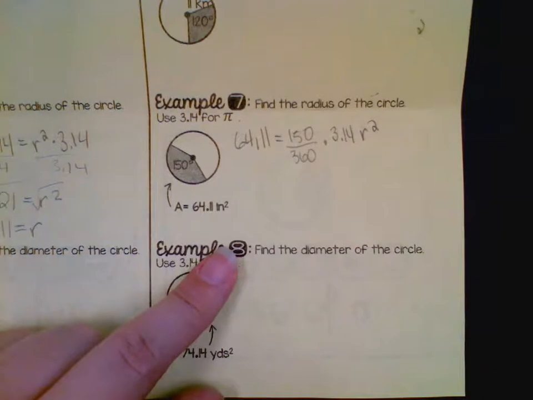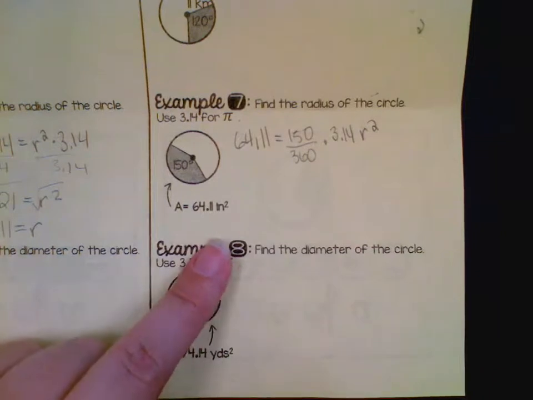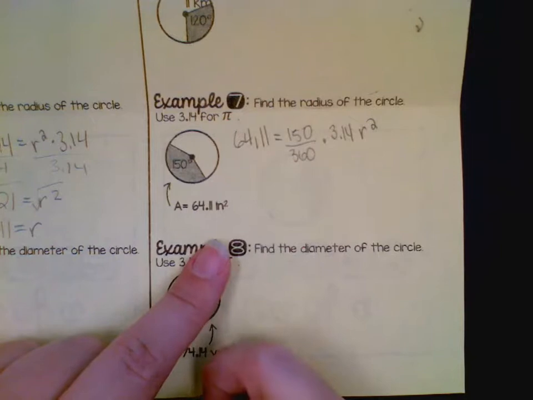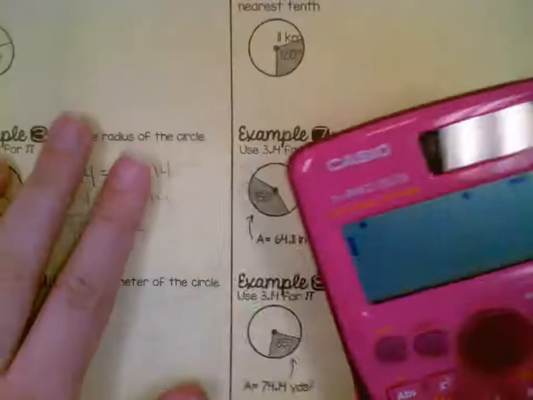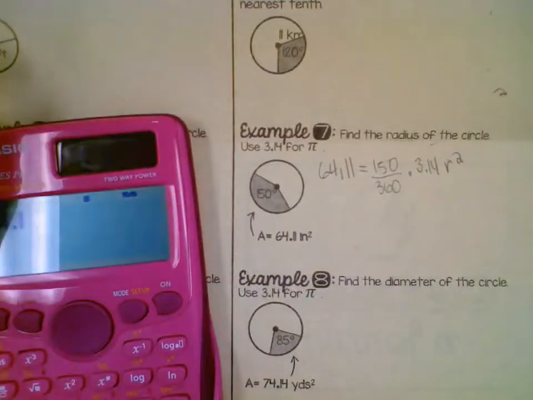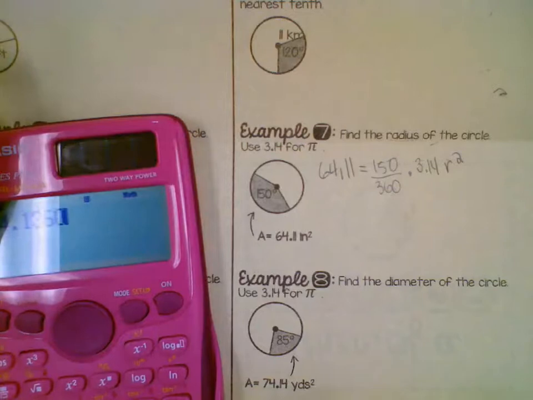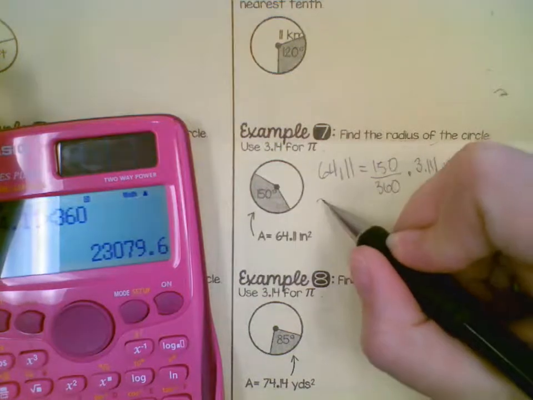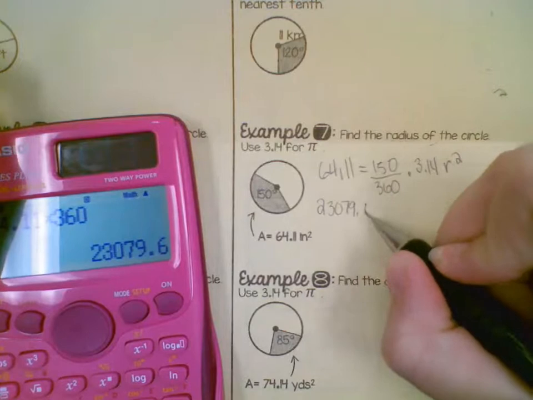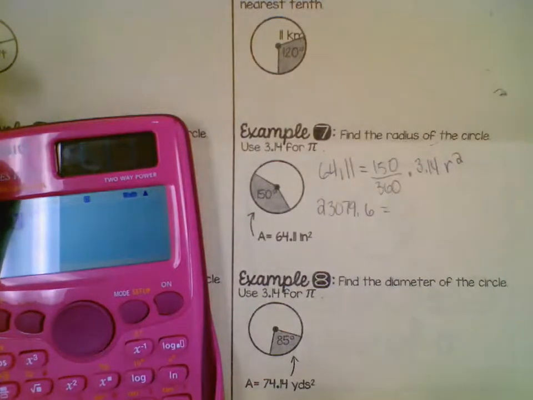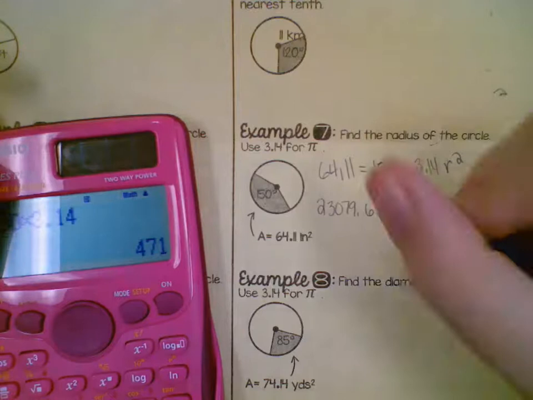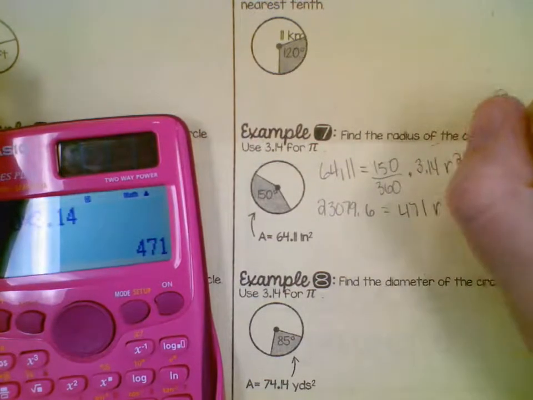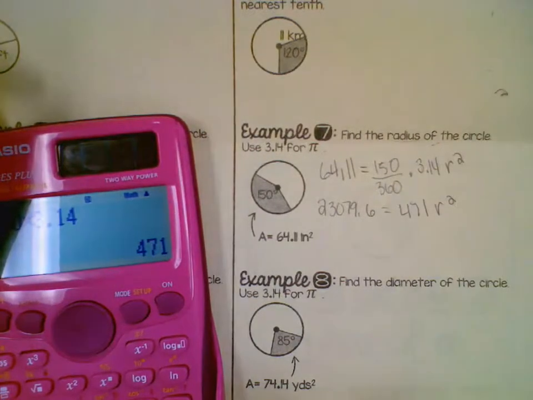So you can go about this a lot of different ways. Like I did on the other example, I like to multiply that 360 out first, just because it makes no fractions. So that's probably what I would do here too, unless it gives us like a repeating number, and then I usually won't do it that way. Oops. So 64.11 times 360. So we have 23079.6 equals 150 times 3.14, 471 r squared. And then we would divide.